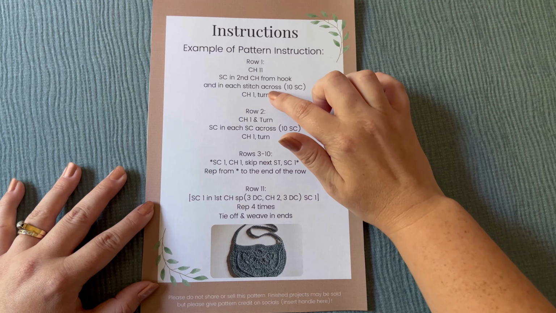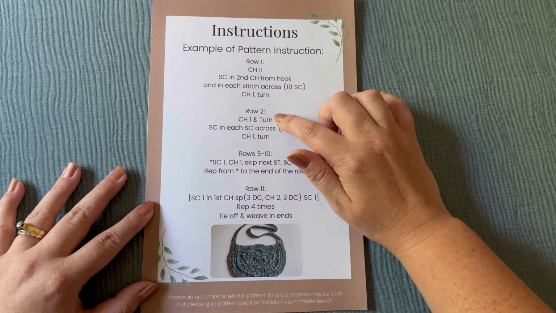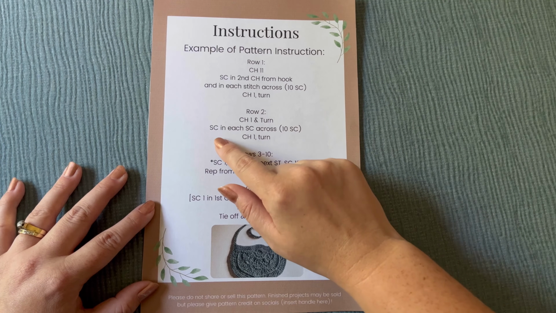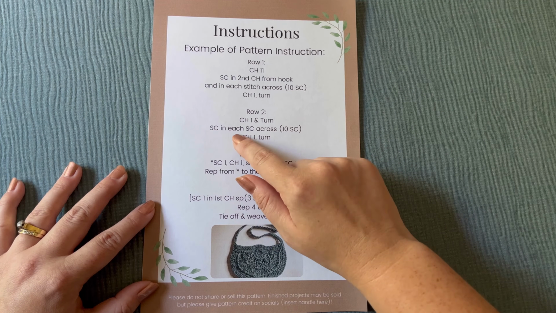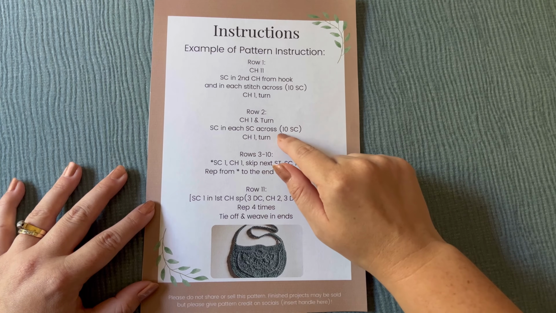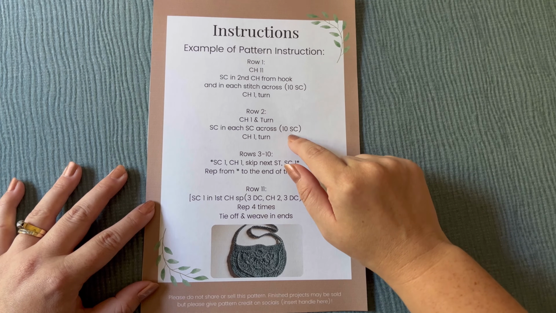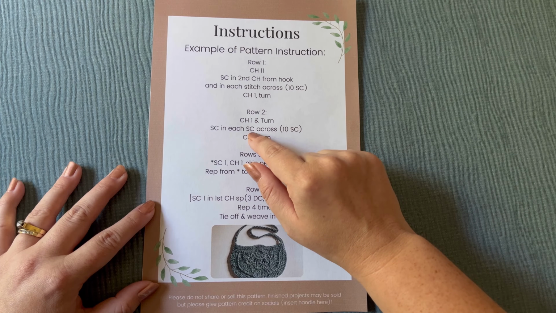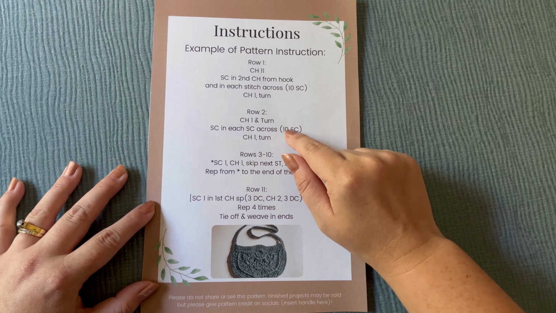Both of these are technically correct, it's just a style choice, so keep an eye on that when you are reading through a new pattern. So for row 2, it says single crochet in each single crochet across, 10 single crochet total, which means that you're putting a new single crochet in each single crochet stitch from the previous row all the way across.